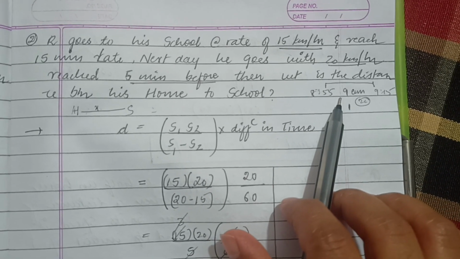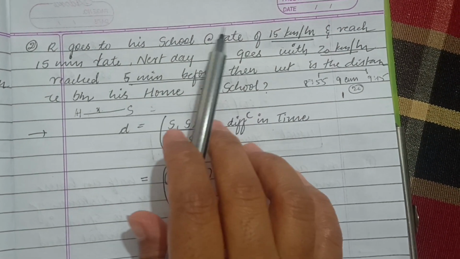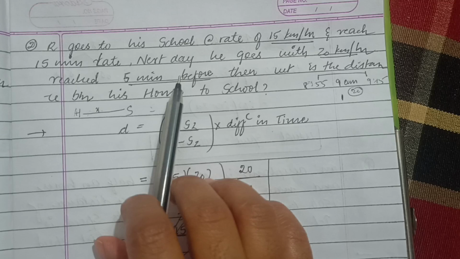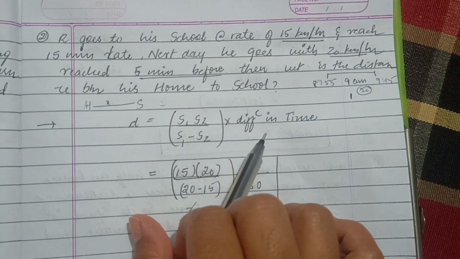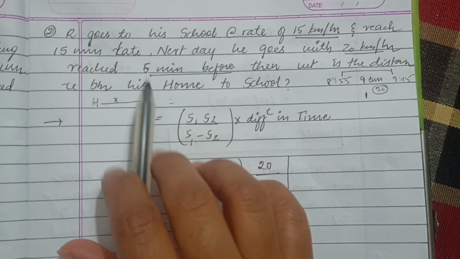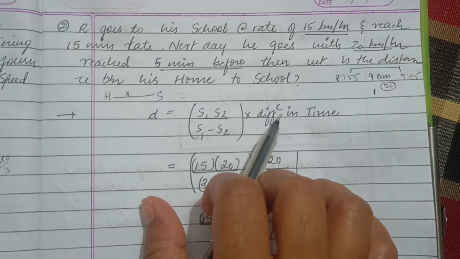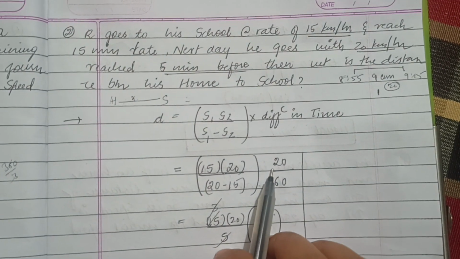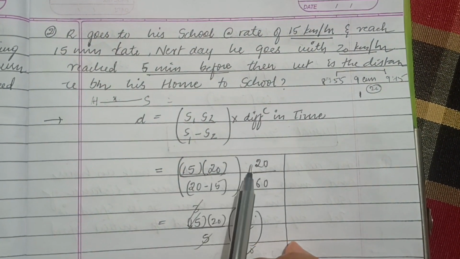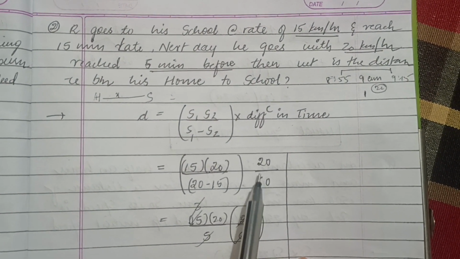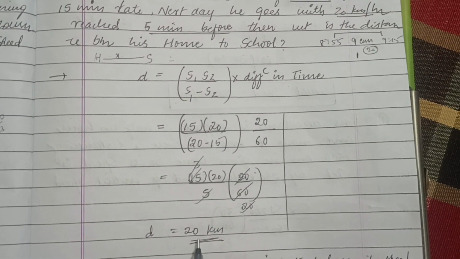So here I'll tell you one small trick: if in the question one time it is late and another time it is early, different terms, then we have to add the difference of time. If it is late or early, both the same way, like both before, then we need to subtract for this difference in time. Okay, so here I have written 20 minutes. Okay, and since all units are in kilometers, I am going to convert this into hours, so that is by 60. Then after simplifying, I'll get D will be equal to 20 km.